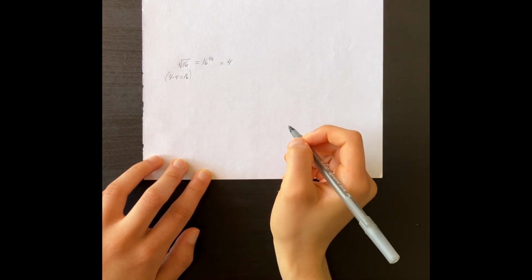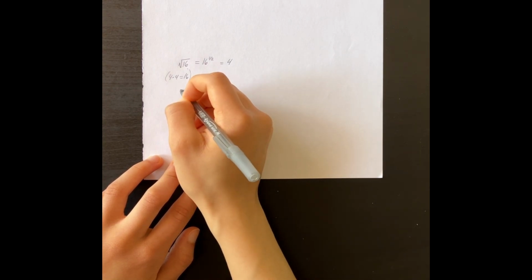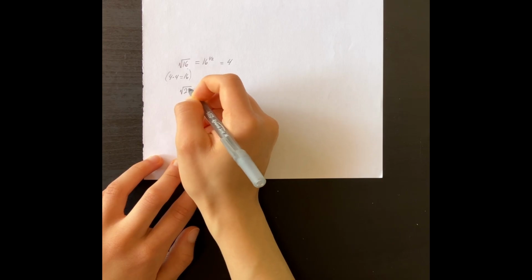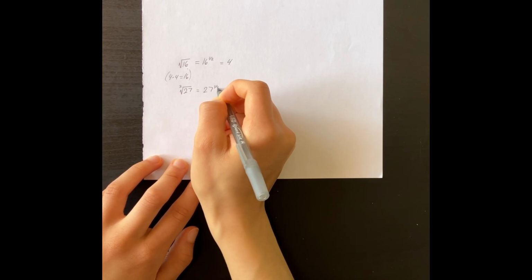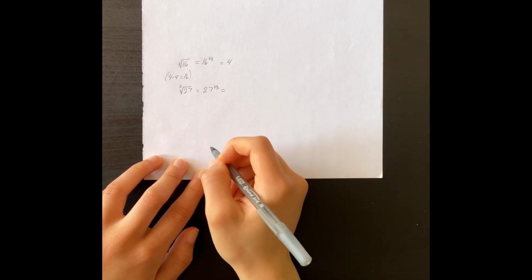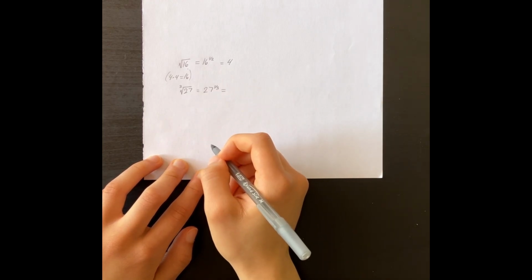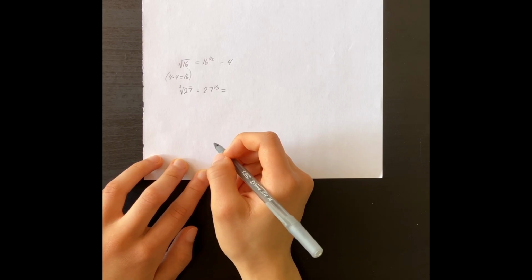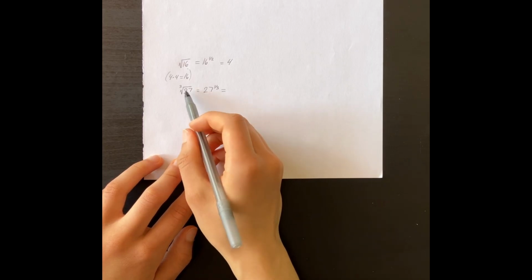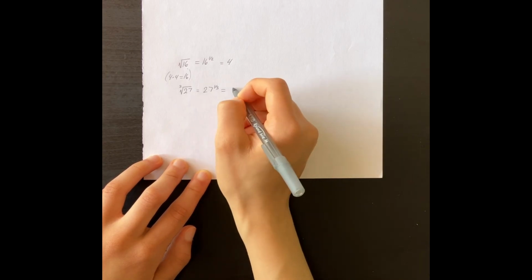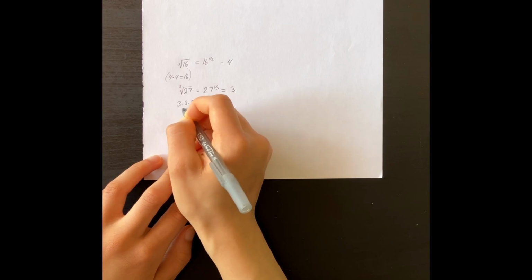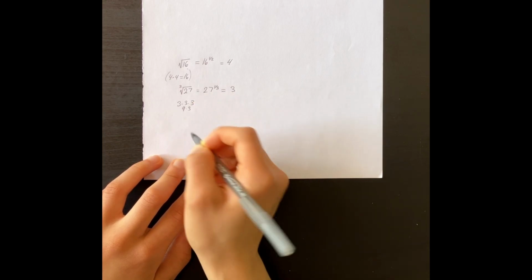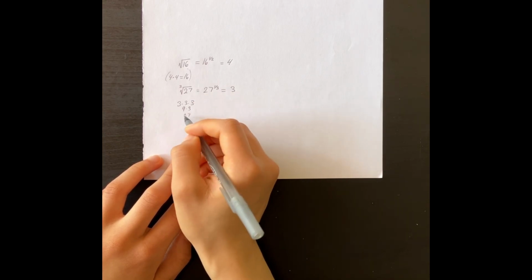Okay, let's look at a cube root, which can be written like this or like this. For cube roots, we're looking for a number that we can multiply by itself 3 times to get 27. That number would be 3. 3 times 3 times 3. 3 times 3 is 9, and then 9 times 3 is 27.